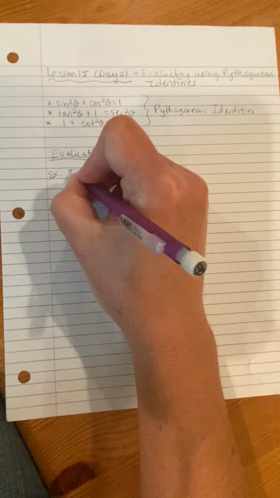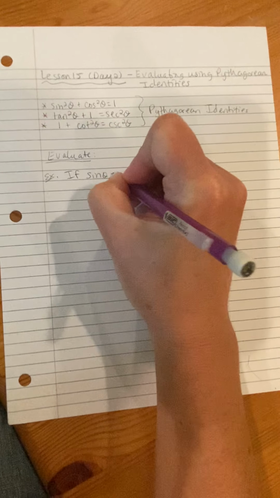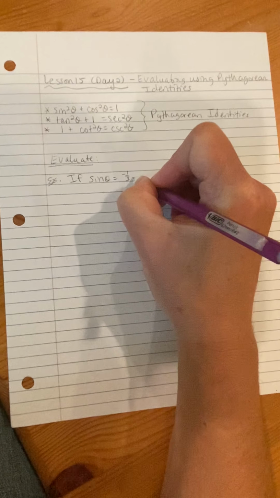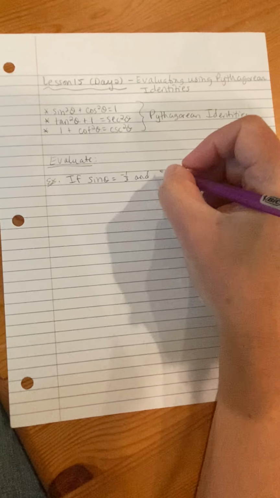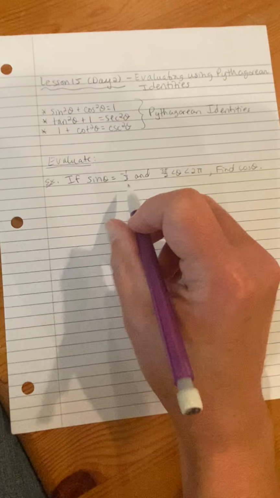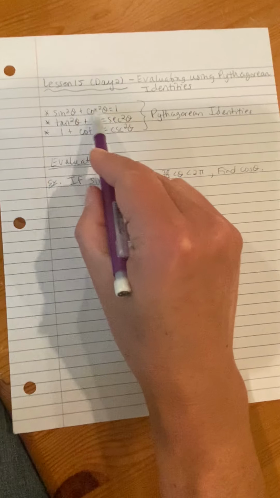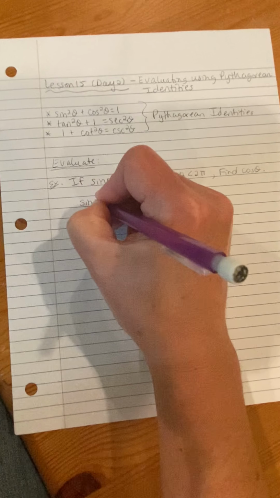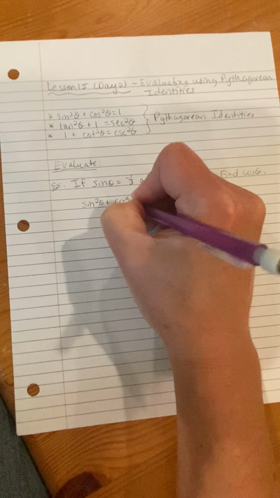So if I say sine theta is equal to -1/3, and I give this statement that 3 pi over 2 is less than theta, which is less than 2 pi, and then I say find cosine theta, that's basically asking what is the value of cosine theta given the value of sine theta. Hopefully you'll notice that sine theta and cosine theta are together in the same Pythagorean identity. So we're going to use sine squared theta plus cosine squared theta equals 1, and we're going to make a substitution.